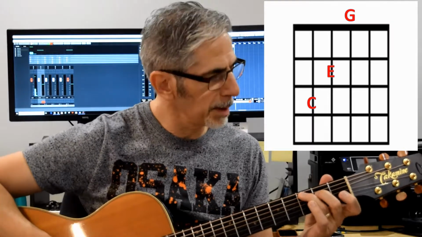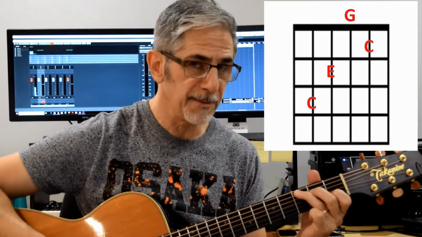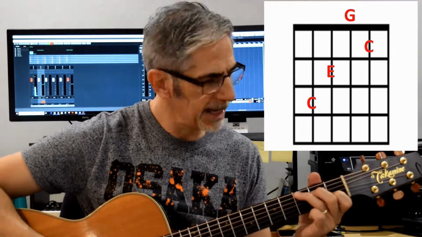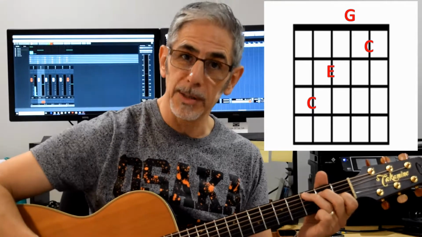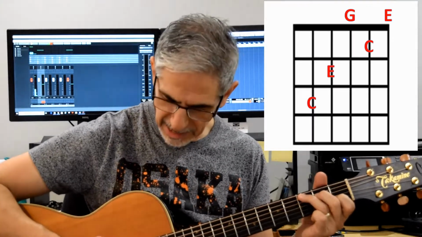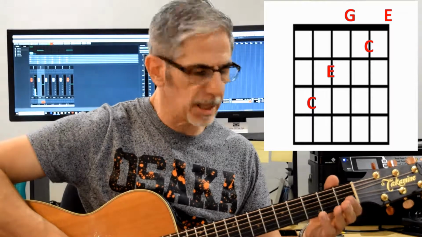Then if we look at what's left of the C chord that we normally play, you'll find that this note is another C. Remember the octave? Okay, and we usually play the open note on the E string, which is naturally E. So if you look at it, you've actually got two E's.